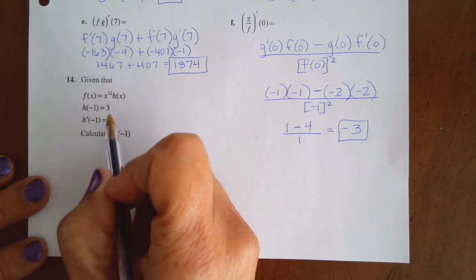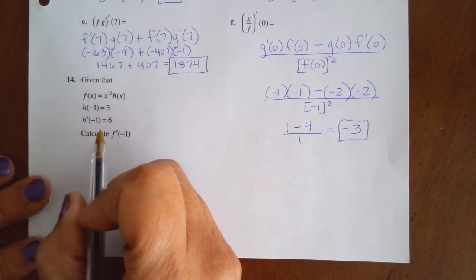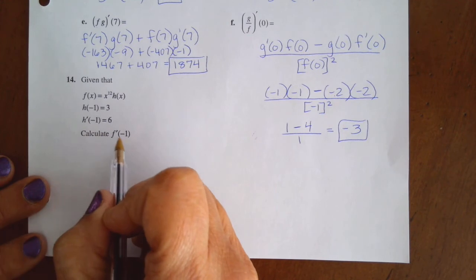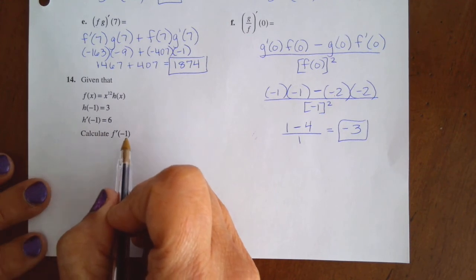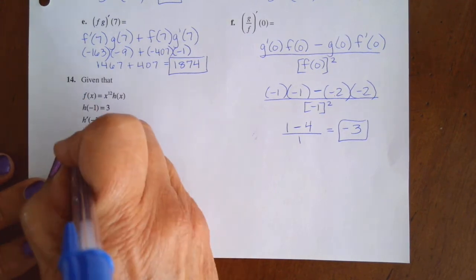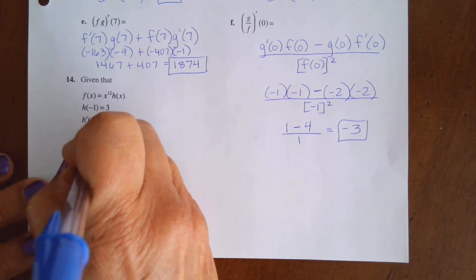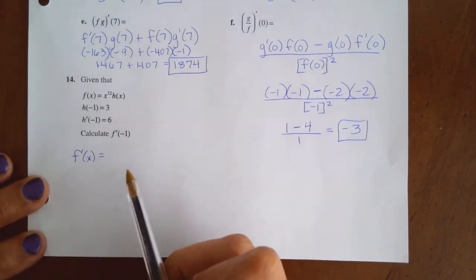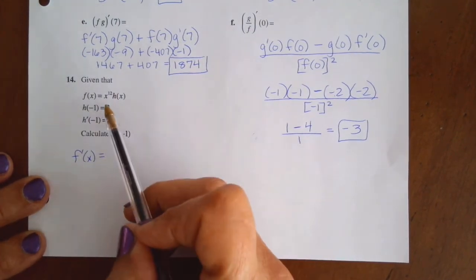So they're giving you some information. We'll use that once we do the derivative, and it wants us to find the derivative at -1. So remember what I said. Before you do that, just do the derivative and leave x in the problem. I think that's the easiest way to do these.